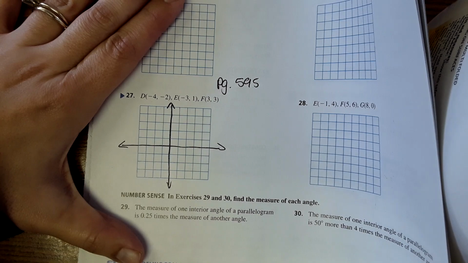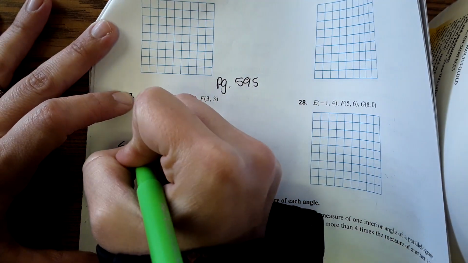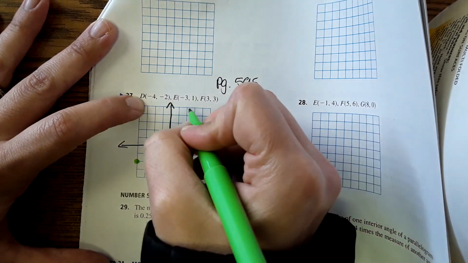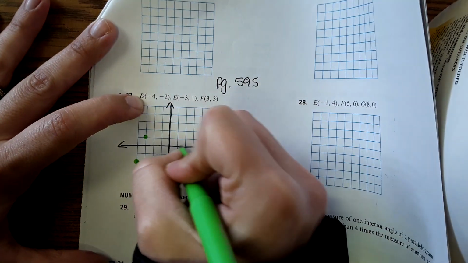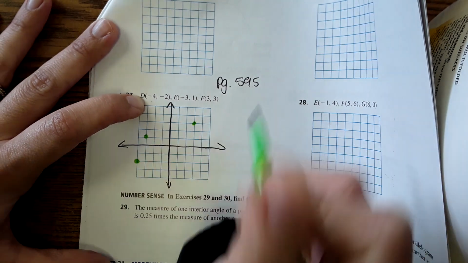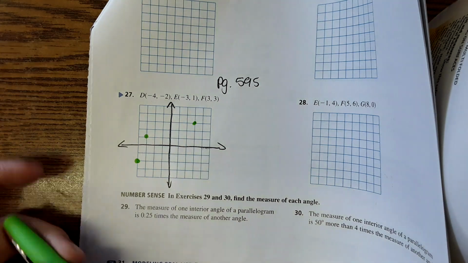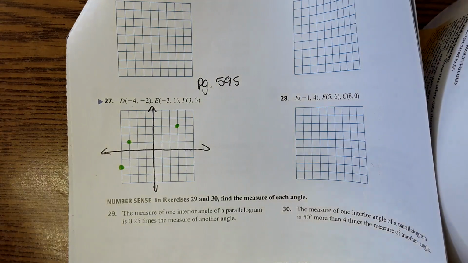And then from here, I'm going to plot the 3 points they gave me. -4, -2. And then connect the dots.